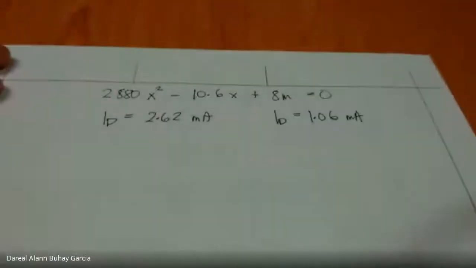We get 2.62 and 1.06, two values for ID.